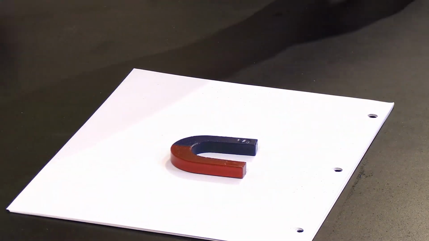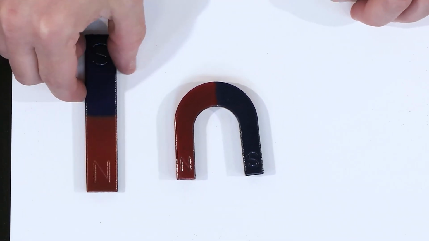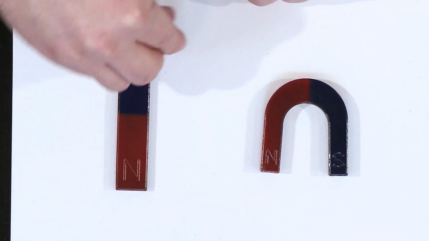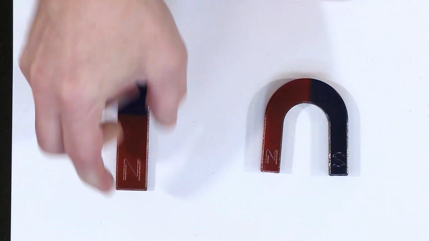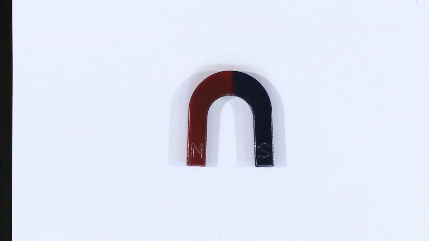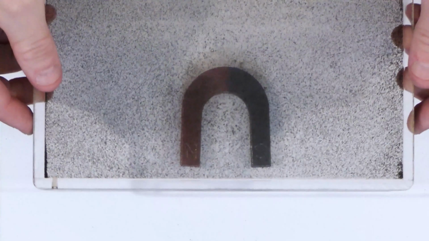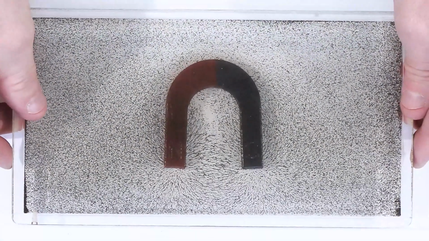When you see a horseshoe magnet, you need to think that all they've done is take a north-south magnet and literally bend it, heating it up or something, into a horseshoe. So it's not a different kind of magnet or anything. It's just a bent shape. And of course we can do it with our handy-dandy little visualizer right here.